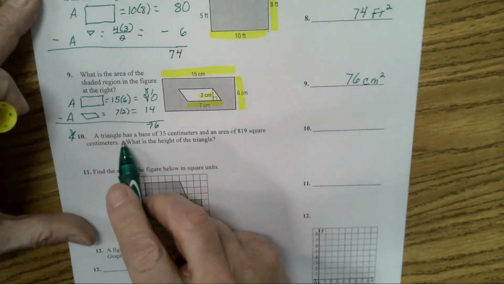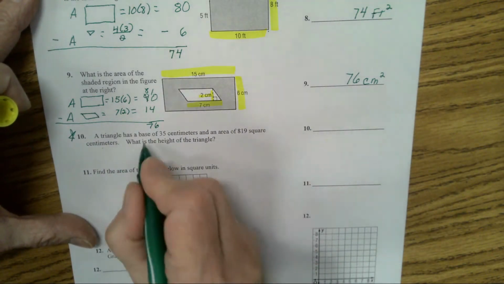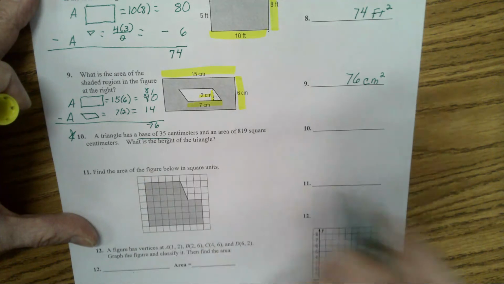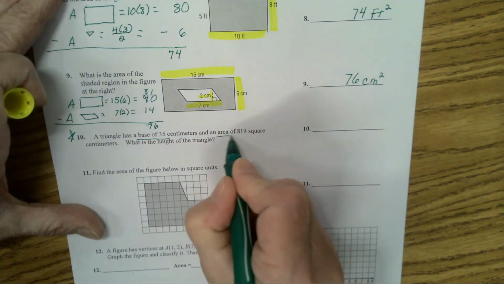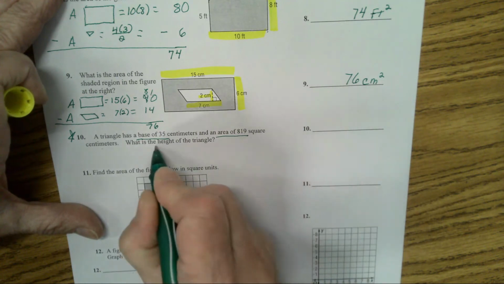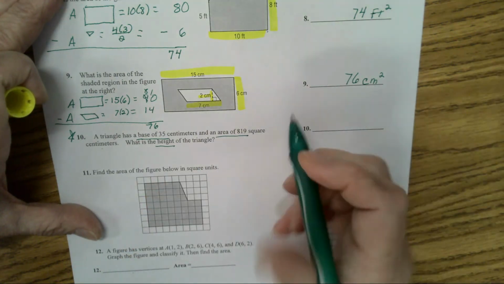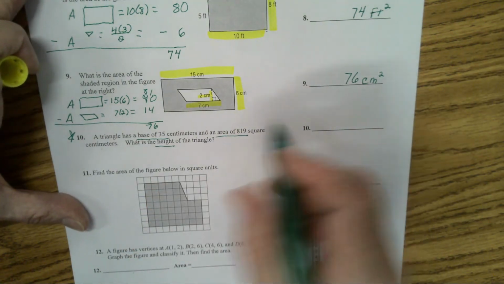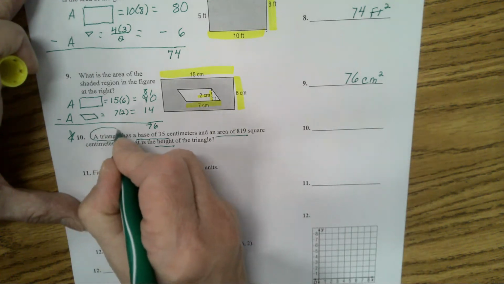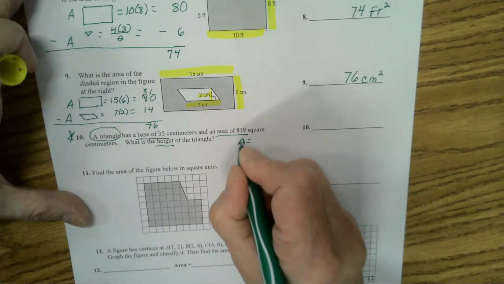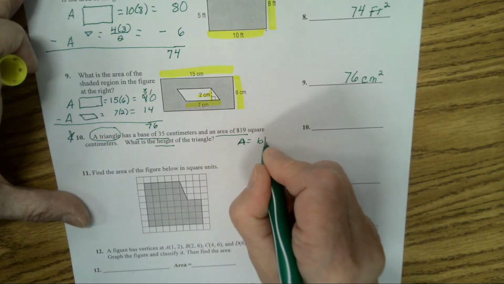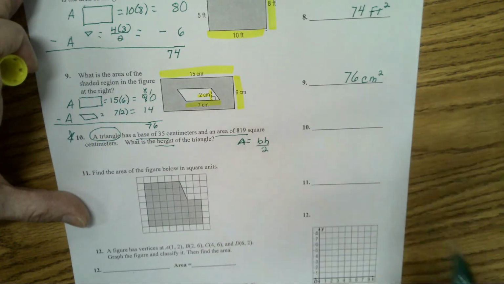The triangle has a base of 35. Underline that. And I don't know if you can highlight it when you do the words or not. And an area of 819. What is the height? Well, on this problem, I'm going to start by writing the formula for a triangle. Area equals base times height divided by 2, right?